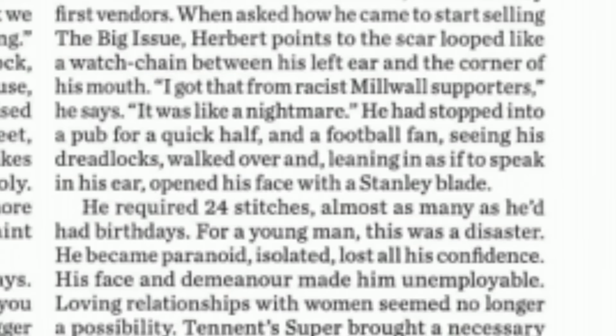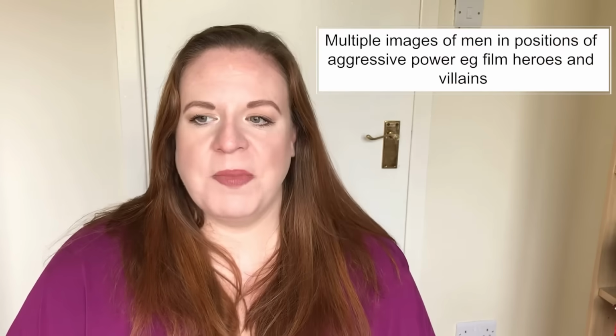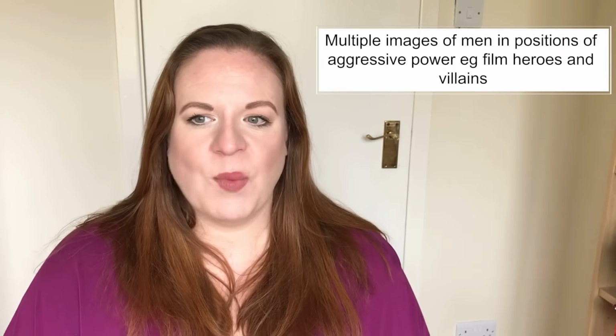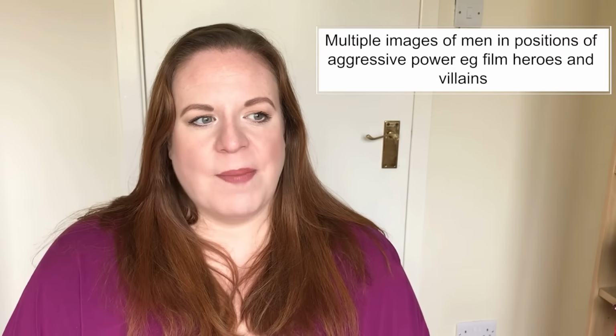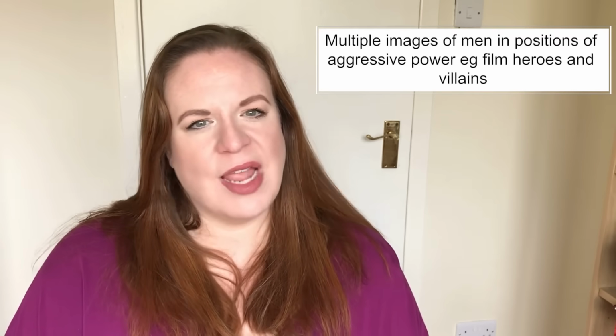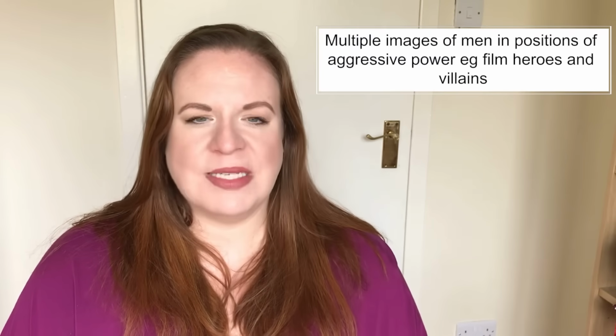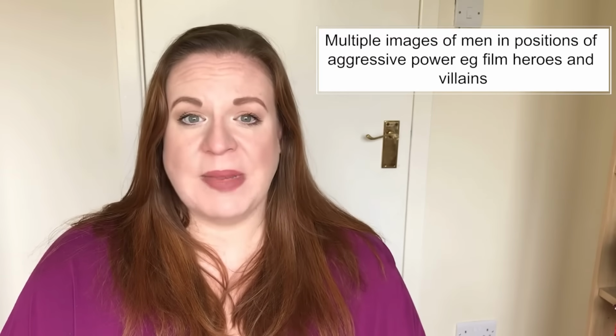In other pages of the magazine, there are pictures of the Terminator. There's pictures of Captain America. There's pictures of Prince Charles. So, men in positions of power and status. And a lot of those men involved in kind of aggression or fighting, which again reflects this idea that men are perhaps, we often see men represented as being more violent and aggressive in the media.